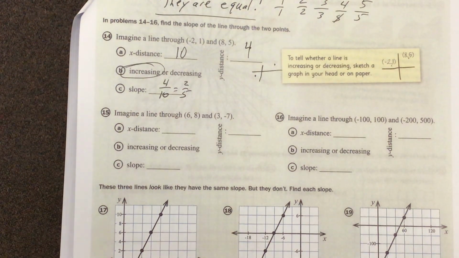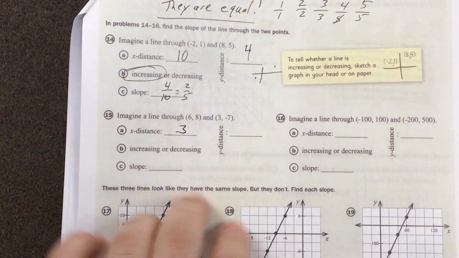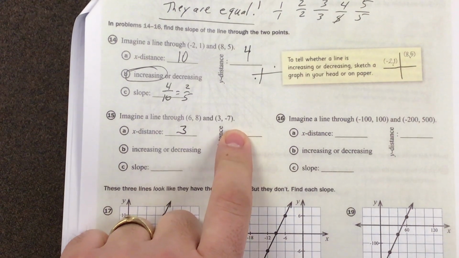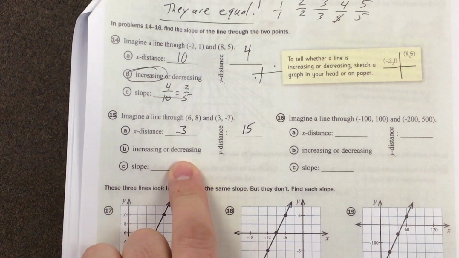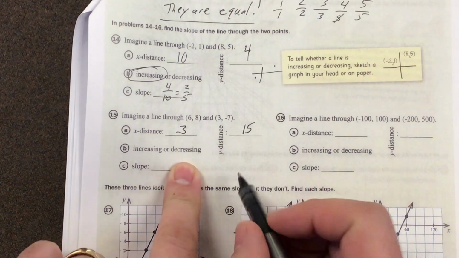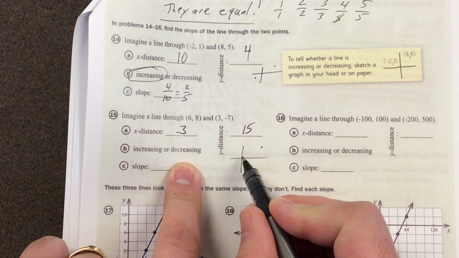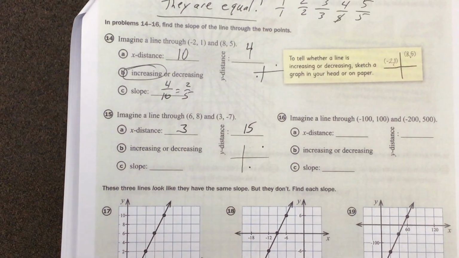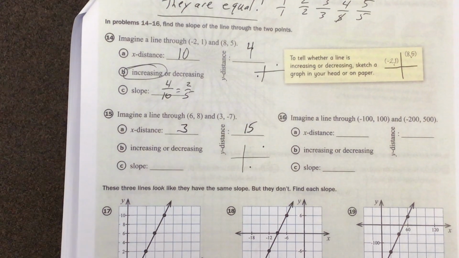All right, Kira. Give me the X or the Y distance, your choice. X is 3. Those are 3 apart. How far apart are 8 and -7? 15. Increasing or decreasing? I'm just going to make a little note here. 8 is going to be up here somewhere. -7 is going to be down here somewhere. Increasing, going up, right? A car driving left to right is going uphill. Increasing.